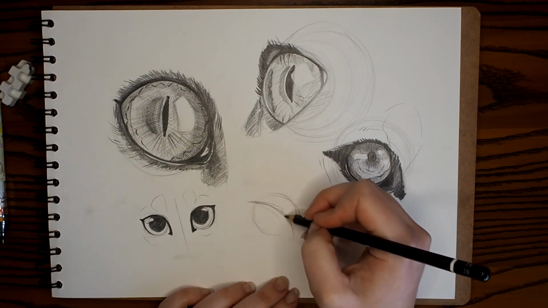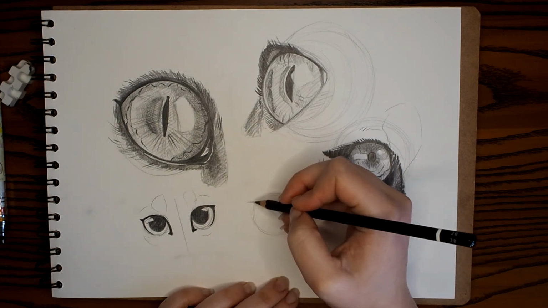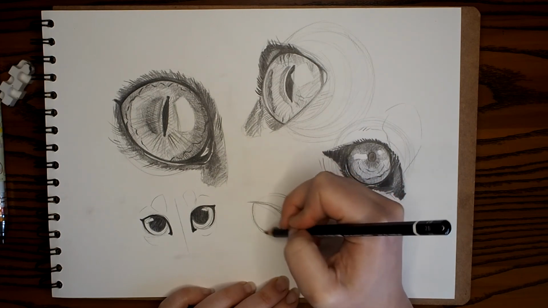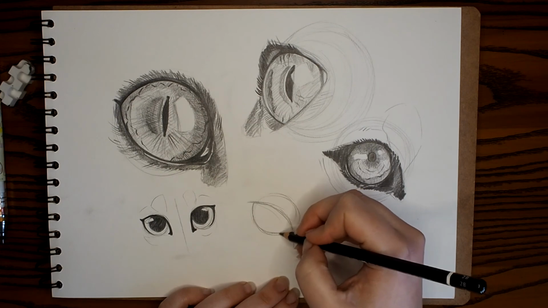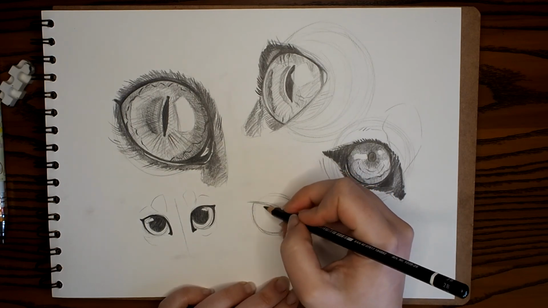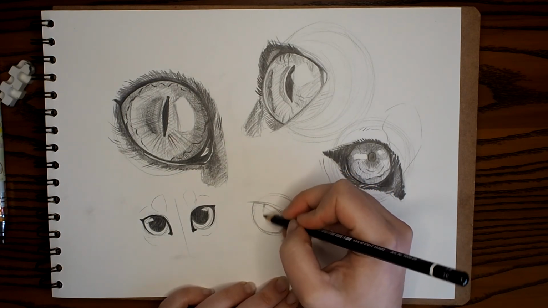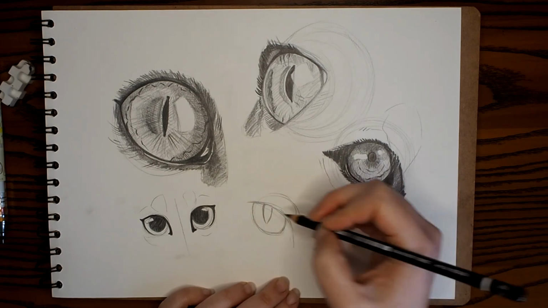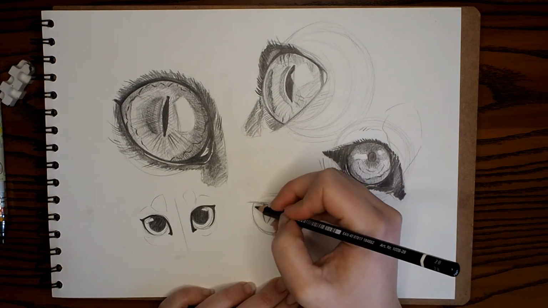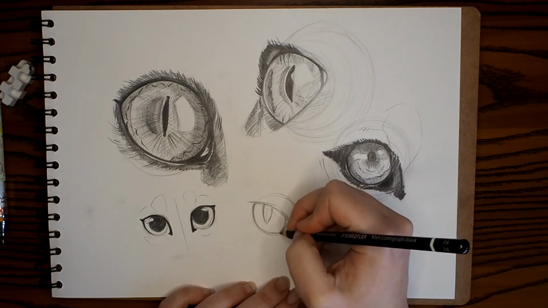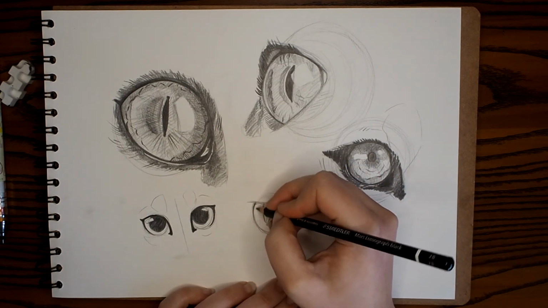Bringing in that upper lash line. Got the lower lash line. So you'll have that looking slightly over here. So I'm always building up over the top of a sphere or circle. It just gives me a better idea of how to add depth, because you know, the eyes are spherical.